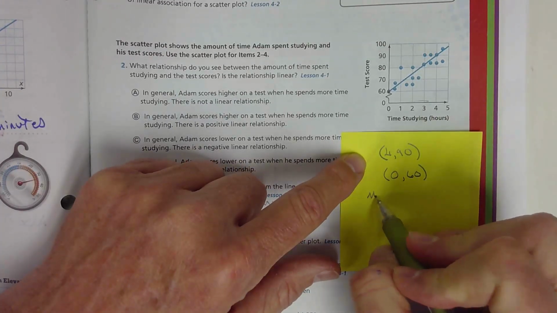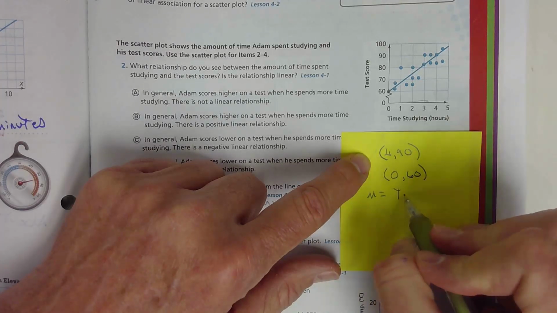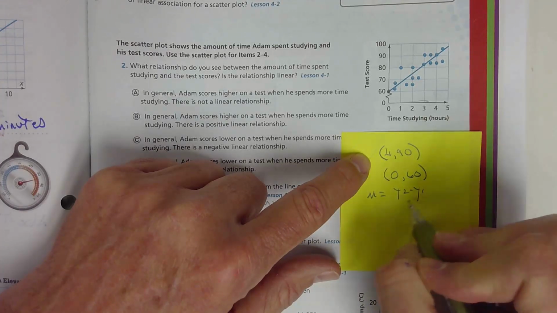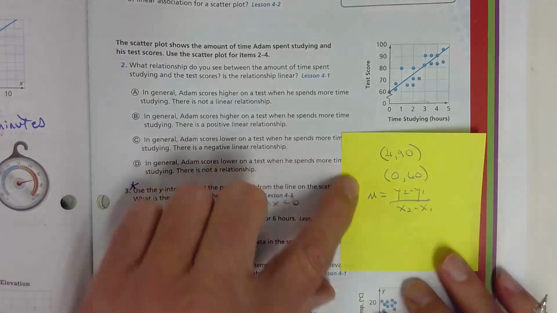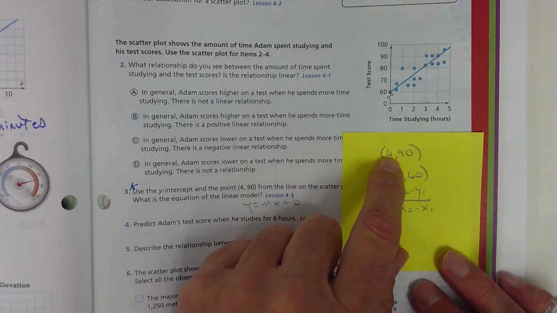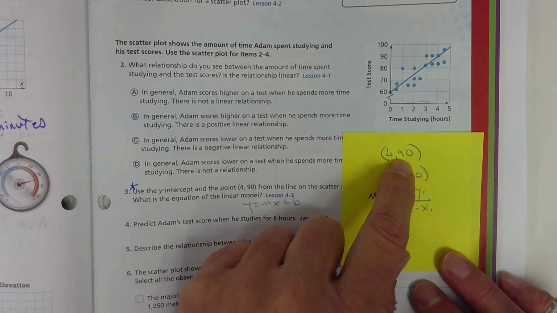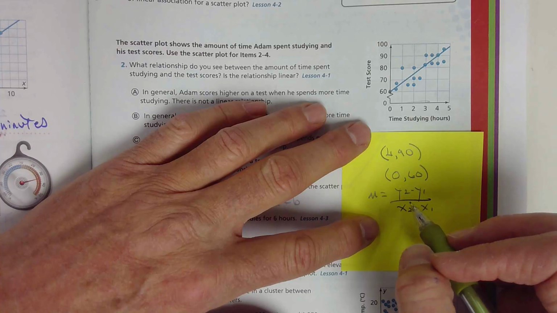And all of you should have committed this to heart. Slope equals y2 minus y1 over x2 minus x1. Taught you guys that a few weeks ago. And also remember, it doesn't matter which pair of points you use for x1.